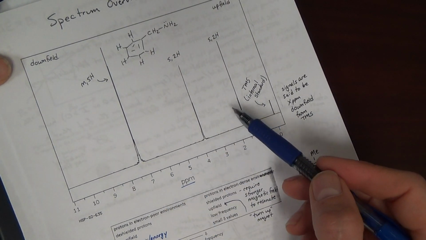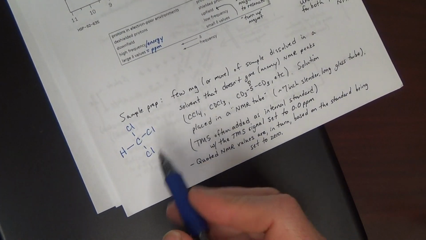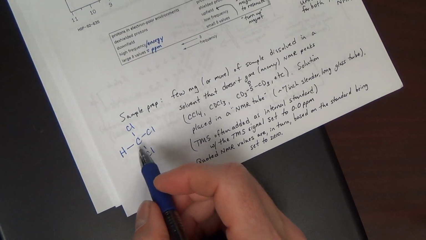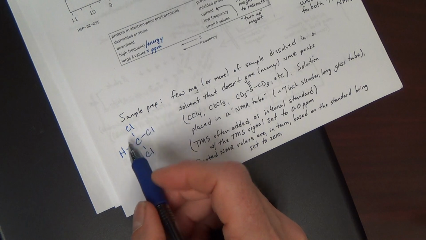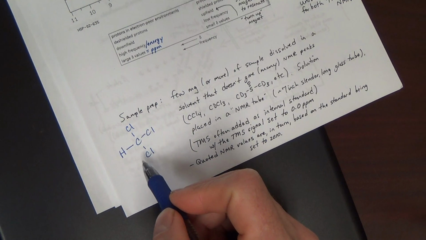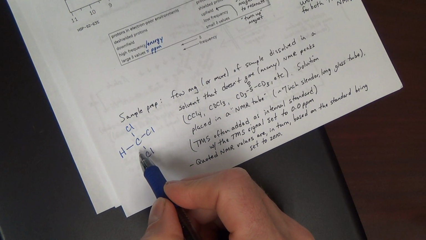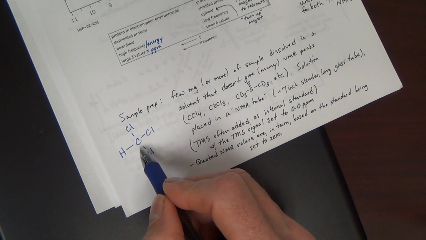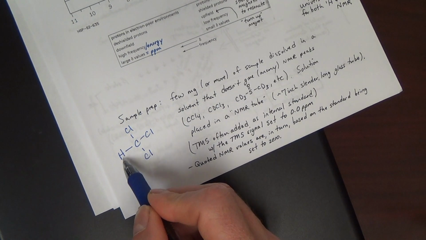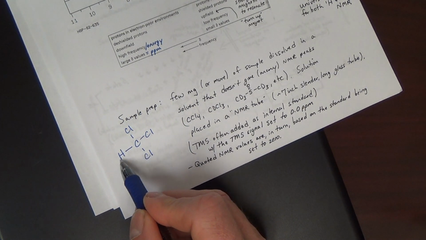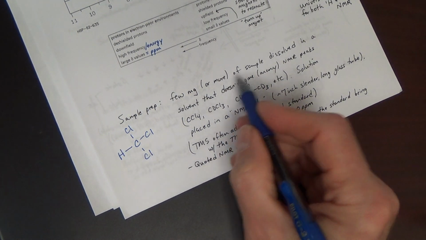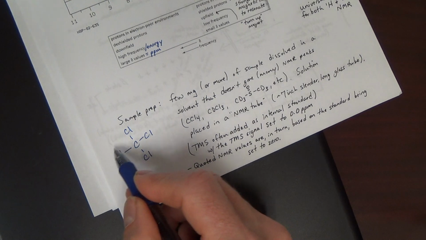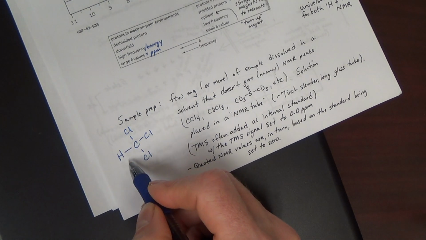Now that may be okay, but the major problem is there'll be much more solvent than your solute. And so the signal for this H will be much more intense than the signals for your compound, and it will end up swamping out the signals for your compound.